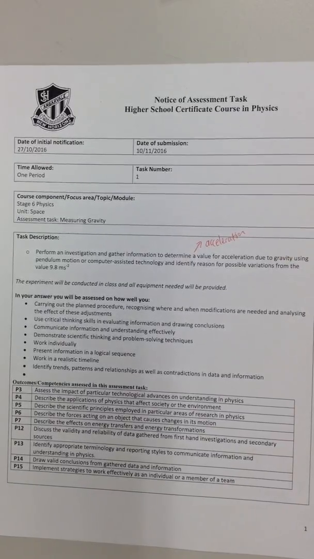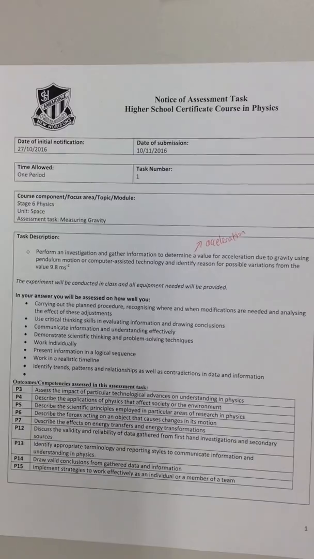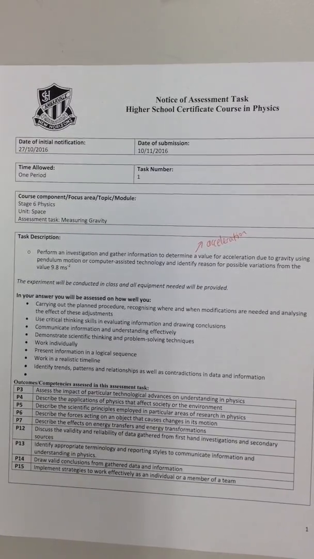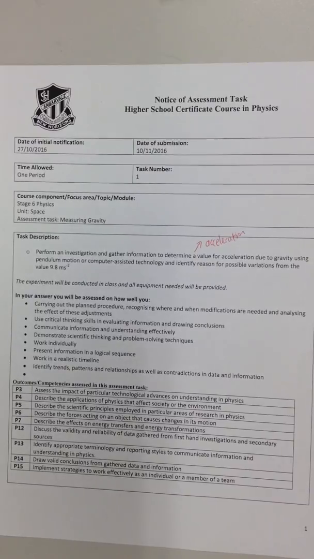due to gravity, using a pendulum motion or computer assisted technology, which we don't have. And we're using a method I'm going to explain in a moment, and identify a reason for possible variations from the value of 9.8. So basically what this dot point says is this: you will gain values that is not 9.8 exactly on the mark.